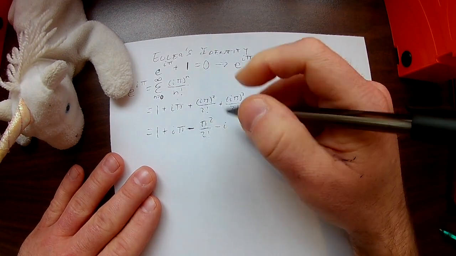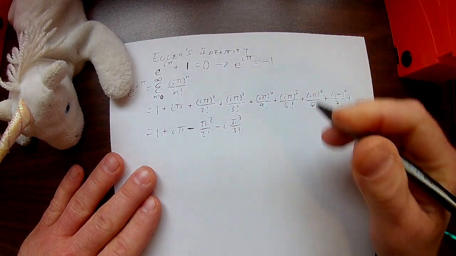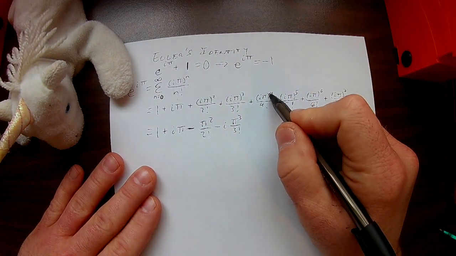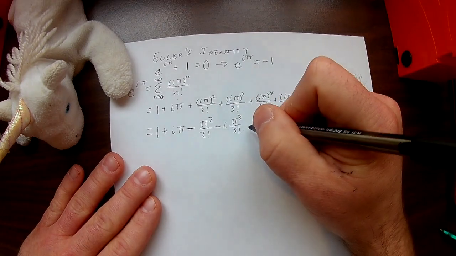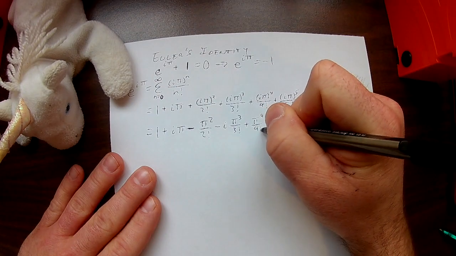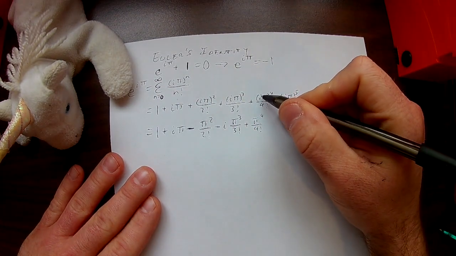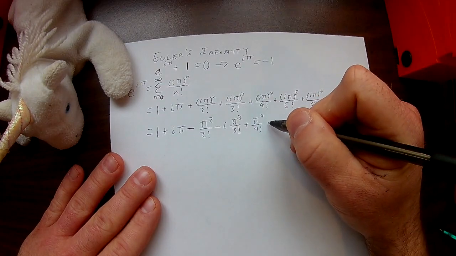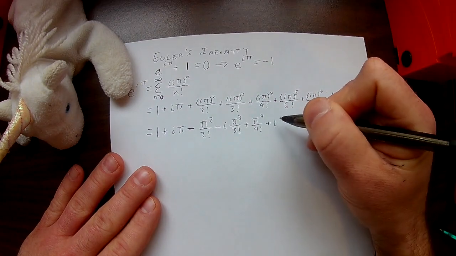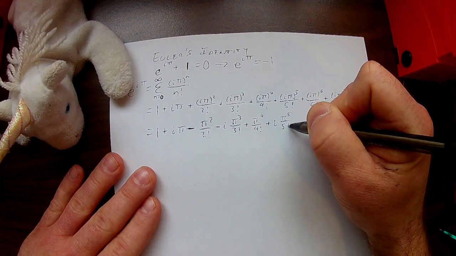So this is going to be minus i times pi cubed over 3 factorial. i to the 4th power is the same thing as 1. So this just becomes plus pi to the 4th over 4 factorial. i to the 5th power is going to be i to the 4th times i. That's just going to be plus i pi to the 5th over 5 factorial.